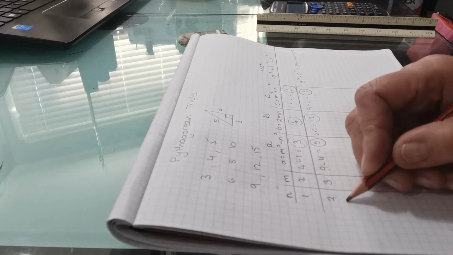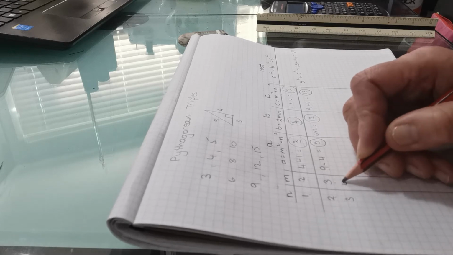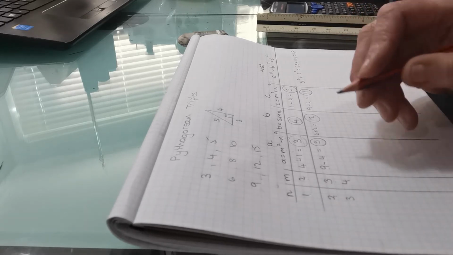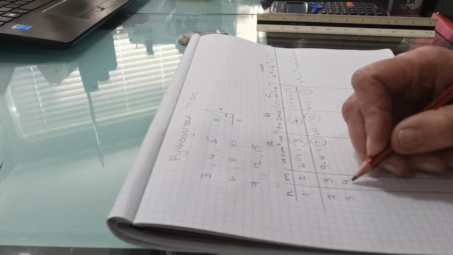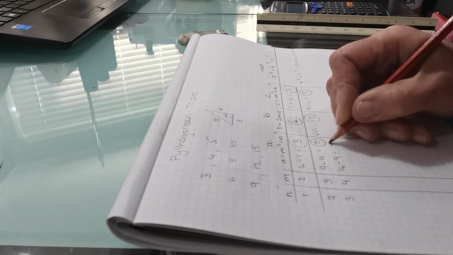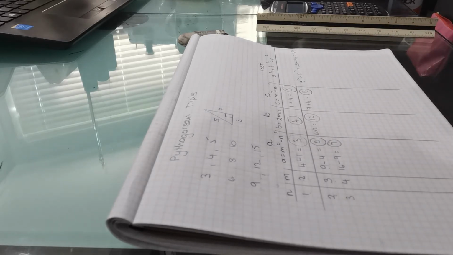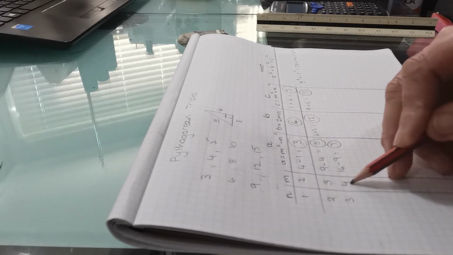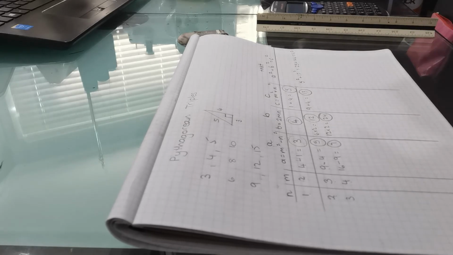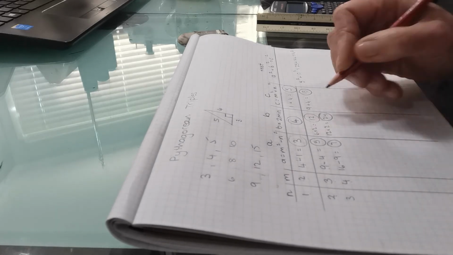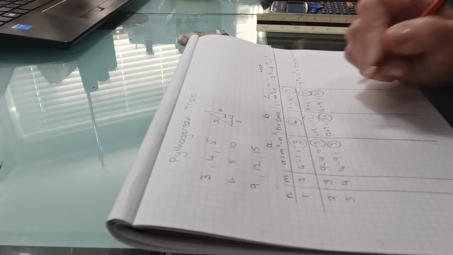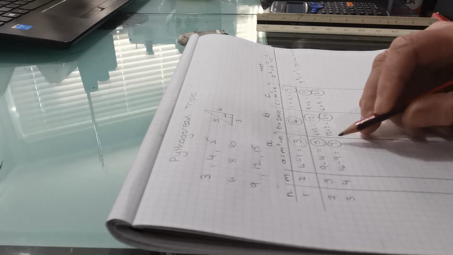So we'll have 3 and 4. So again, m does need to be larger than n. So let's square this second number, 16 minus 9. So 16 minus 9 is 7. There's our first side length. Now multiply these together. 3 times 4 is 12, times 2 is 24. There's another triple. And now you're going to add these two numbers together. 16 plus 9 is 25.